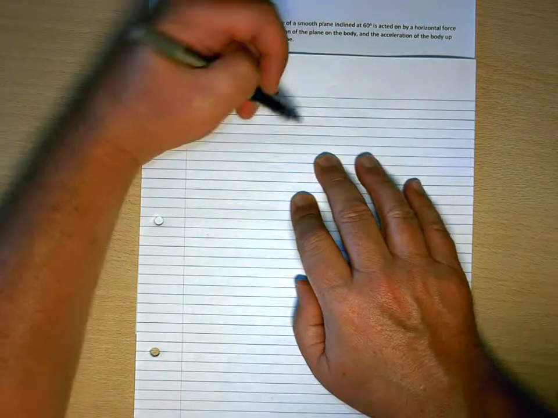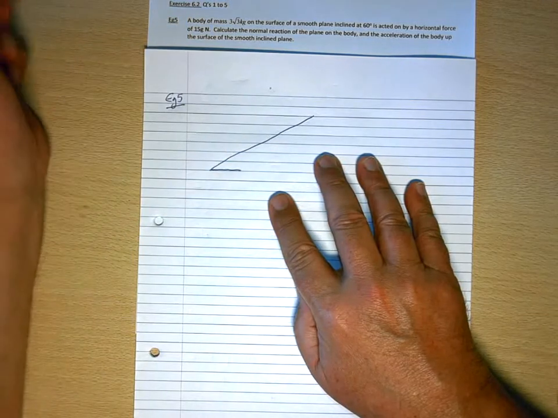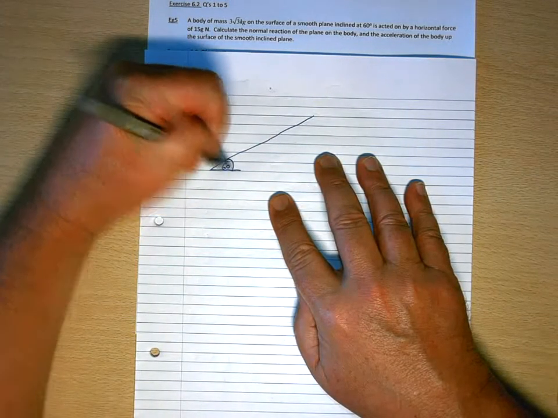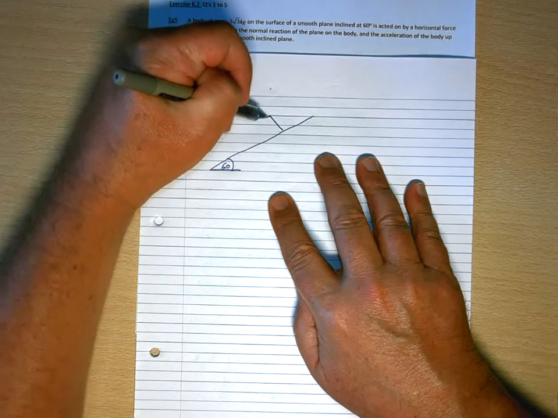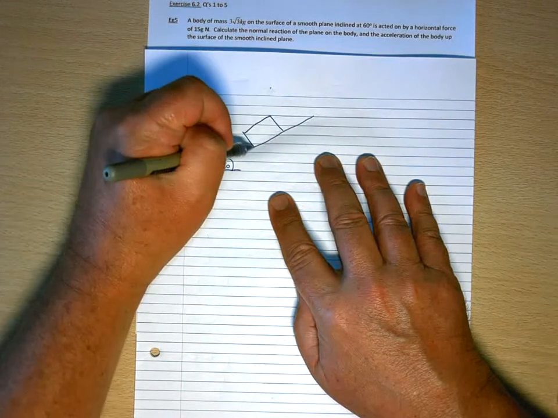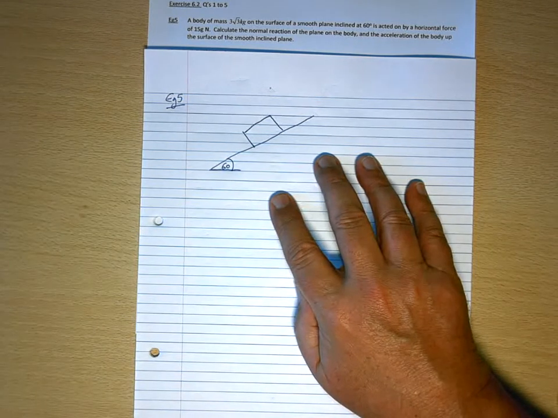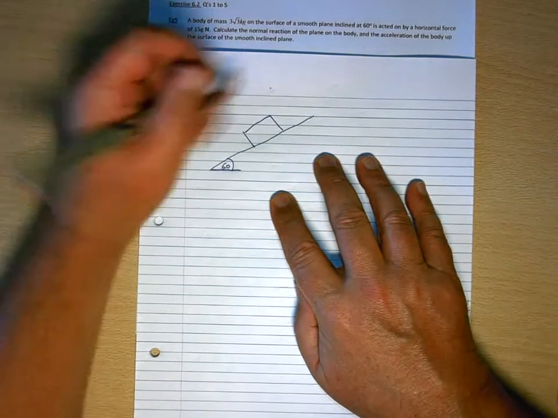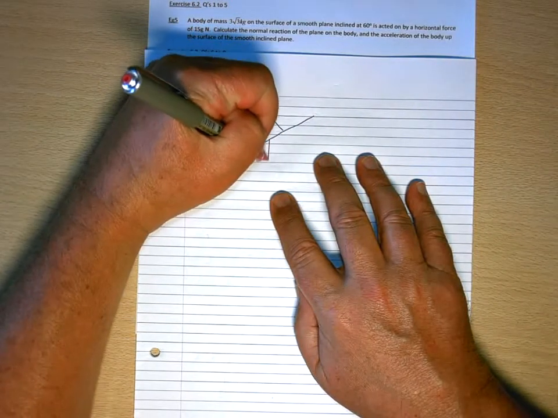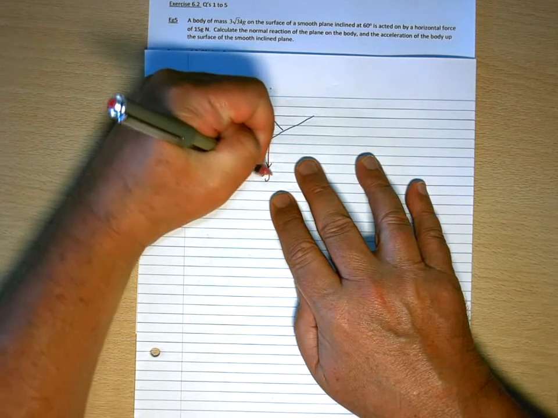So let's get our diagram going. So we've got a 60-degree plane. There's my body. Okay, so let's put some forces onto that. It's got a mass of 3√3, which means it's going to have a weight of 3g√3.